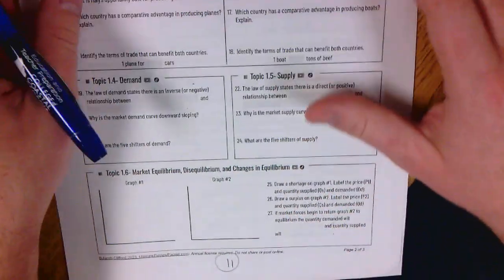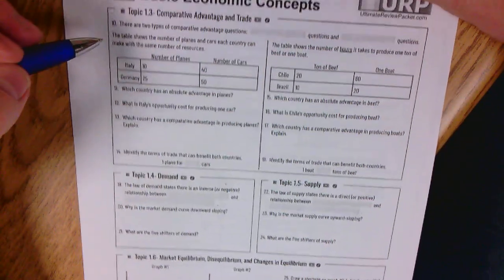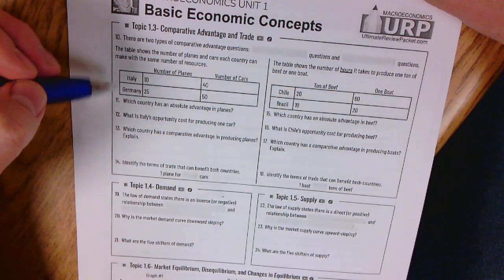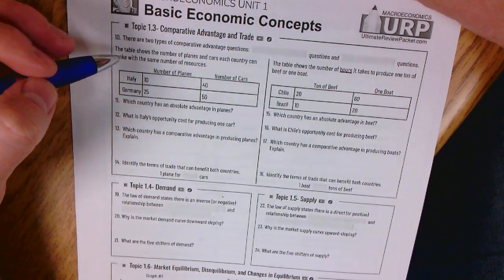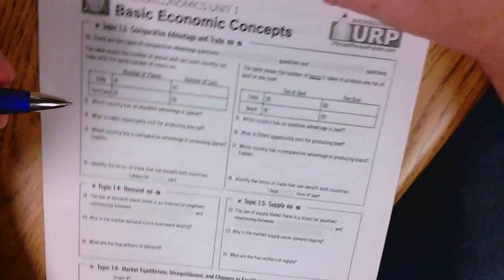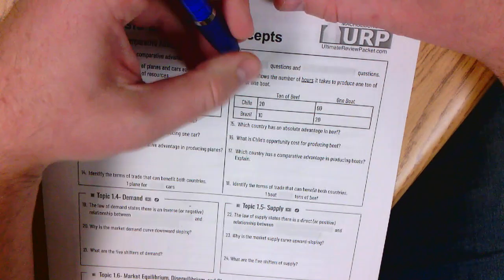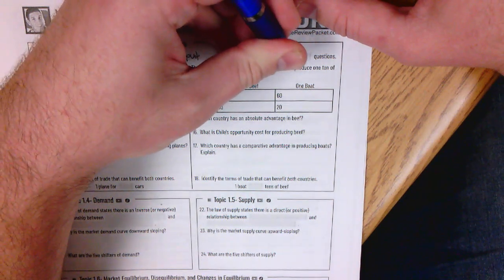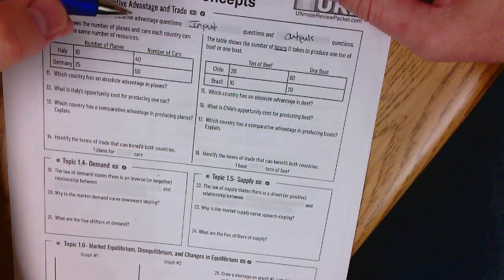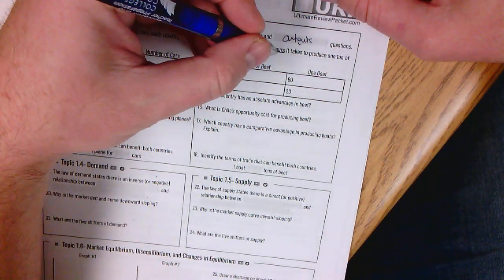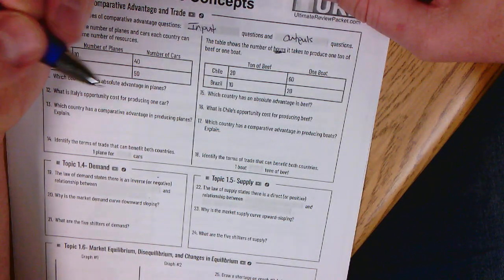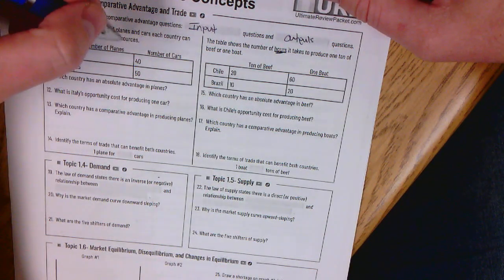Now, one of the parts of this that we had the most trouble with was these terms of trade and the absolute and comparative advantage. So let's go through a couple of practice ones on this before we get into supply and demand. When we're looking at these comparative advantage questions, there's two different types. We've got the two different options down here. We've got input questions and we've got output questions. Input questions are measuring the inputs, like how many hours it takes to produce something. Outputs are measuring how much of the good we can produce.